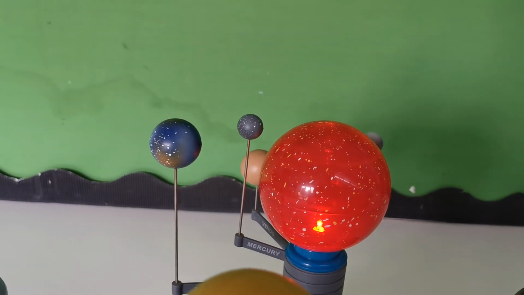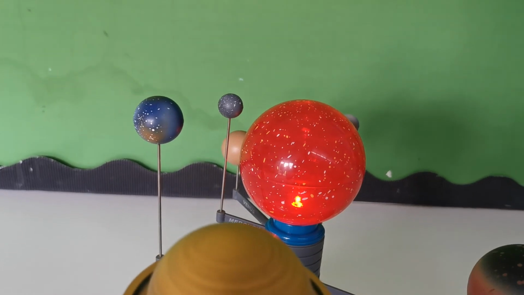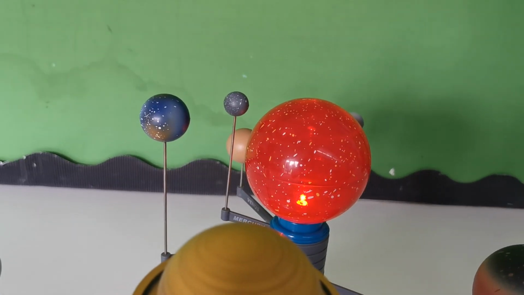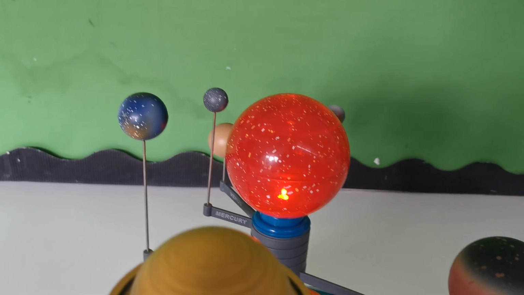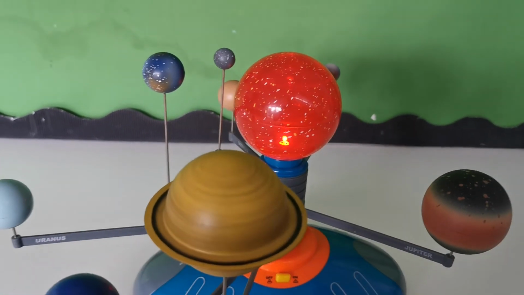So that's, I guess, a bit of a description about how the Earth, but also our solar system and all the planets in it rotate around a single sun. Cool.